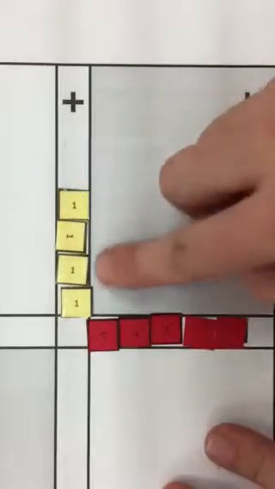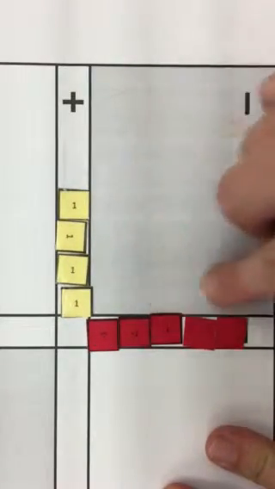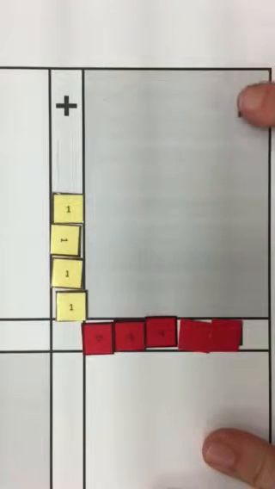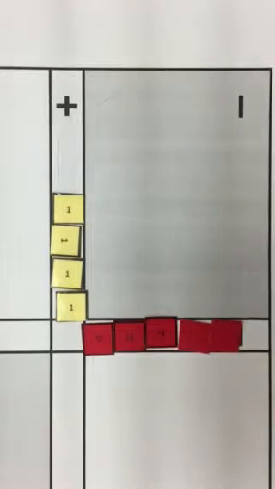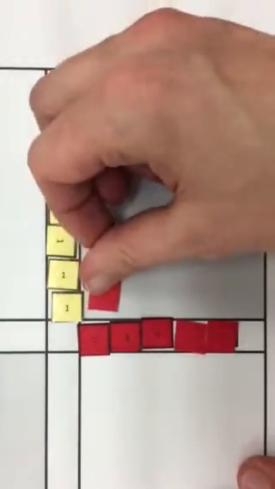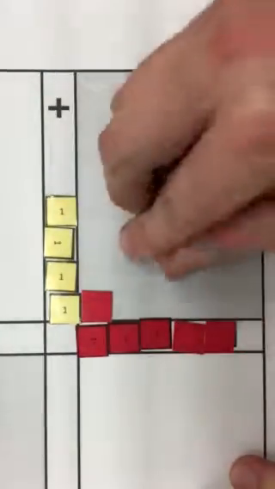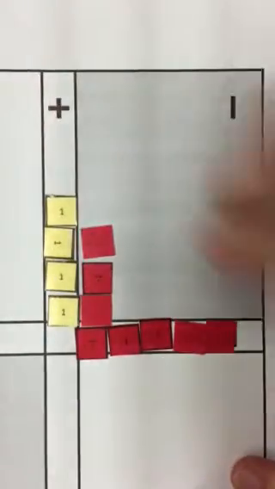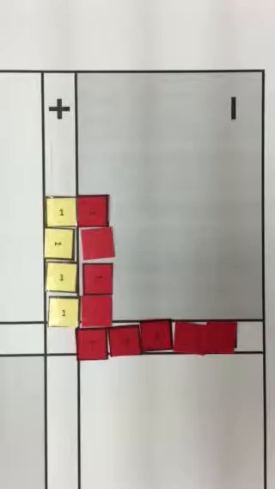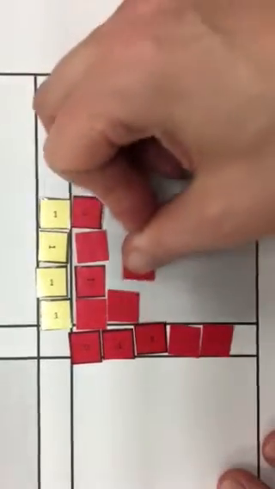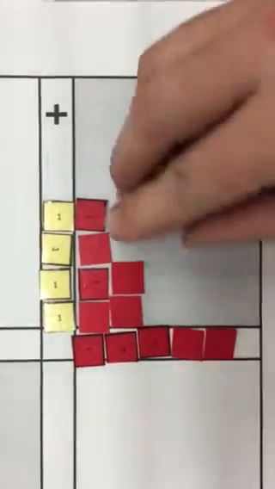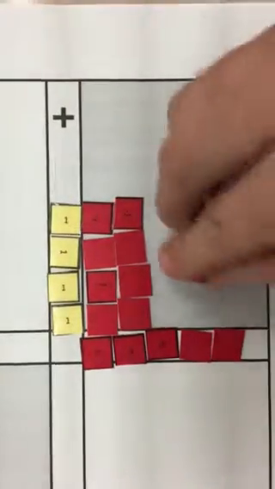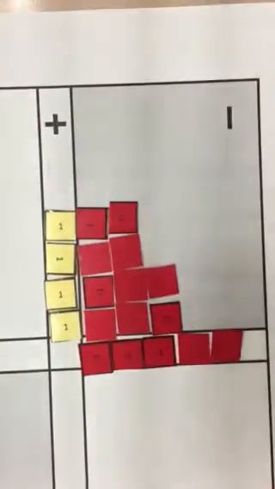And now I can see I need to fill in a rectangle right here. And I see that this mat's telling me I better make that a negative rectangle. So with negative tiles, I'm going to start filling in the rectangle. So I need to fill in all along here. So this needs a row of 4. This needs a row of 4. This needs a row of 4.